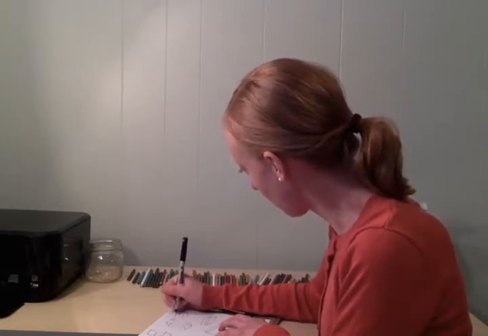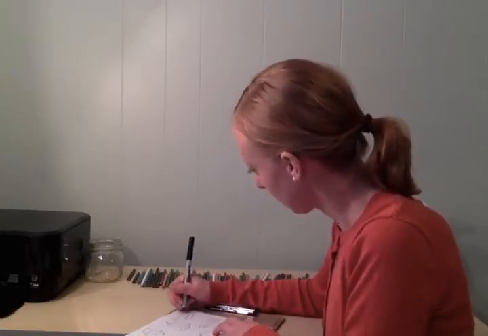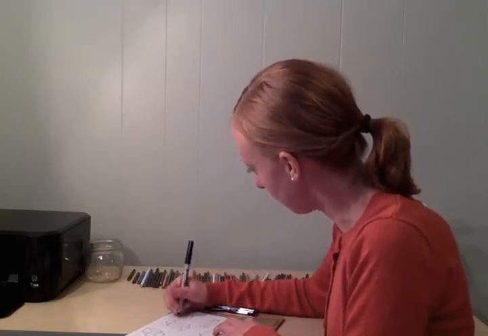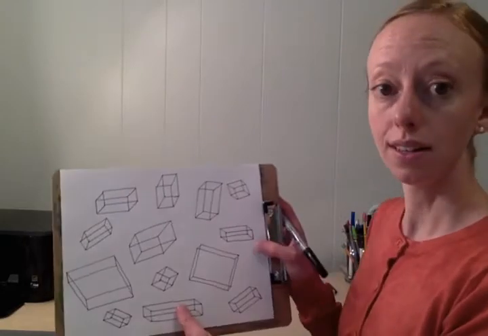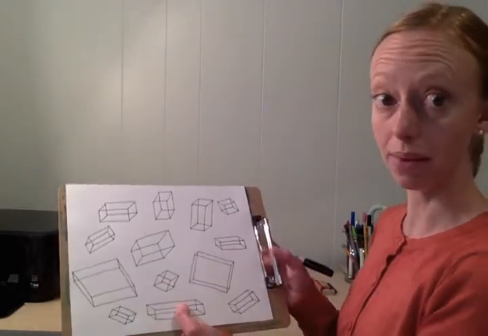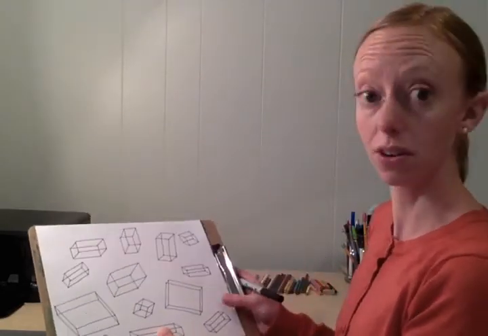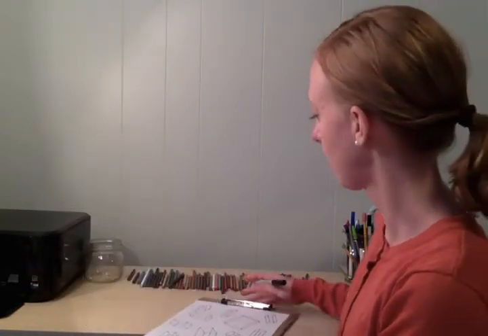Or there's always the option to just make them an artistic design from your imagination. So there might not be anything inside. Maybe you're just going to show us the different colors of your boxes.